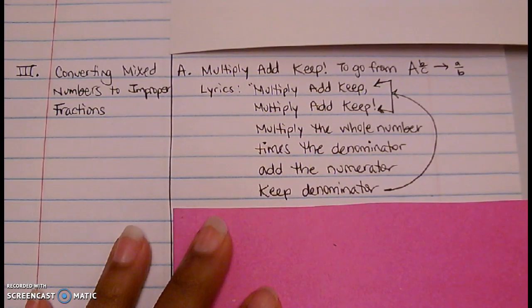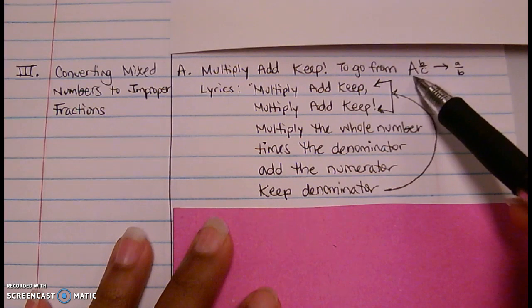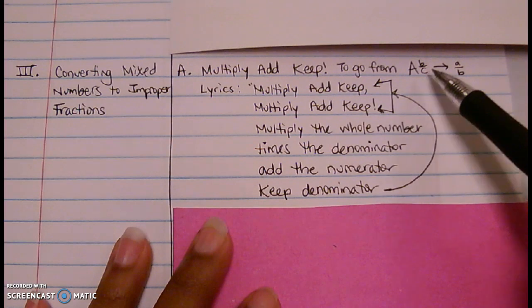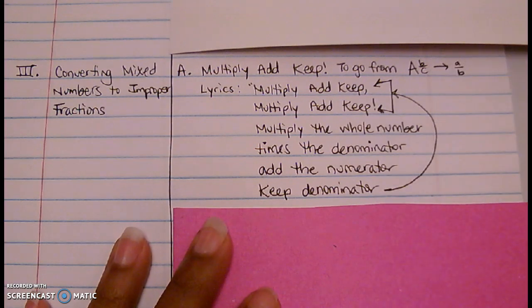Multiply, add, keep. Multiply, add, keep. Multiply the whole number times the denominator, add the numerator, keep denominator. Multiply, add, keep. Multiply, add, keep.